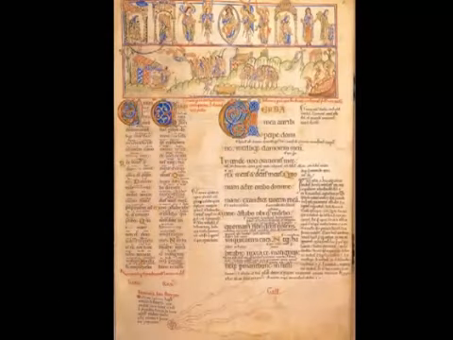Now, multiple version Psalters tend to be the exception rather than the rule, but I felt I had to show you a page from this Psalter, known as the Eadwin Psalter, which lives today in Trinity College Library in Cambridge, but was made in the middle of the 12th century at Christ Church Priory in Canterbury.